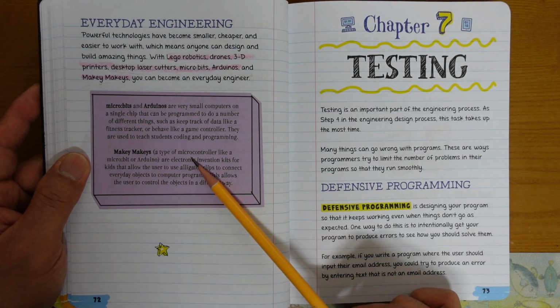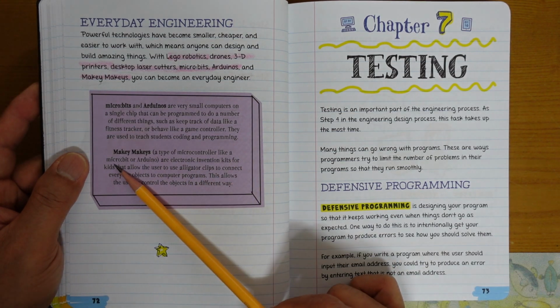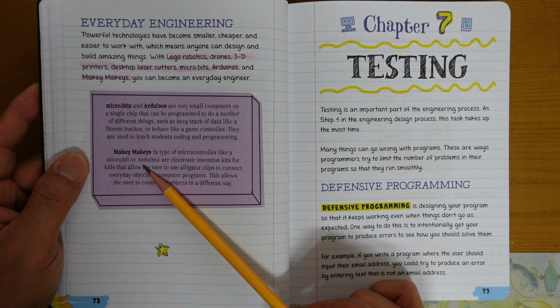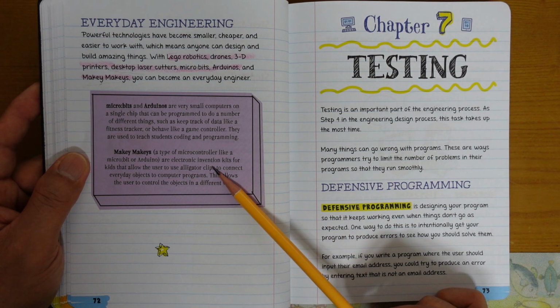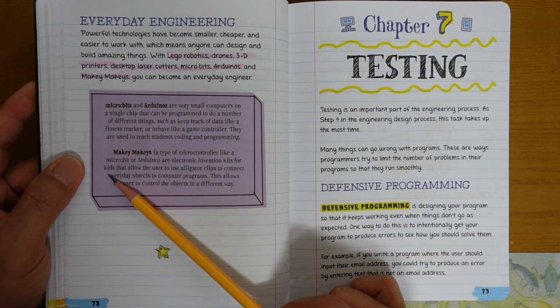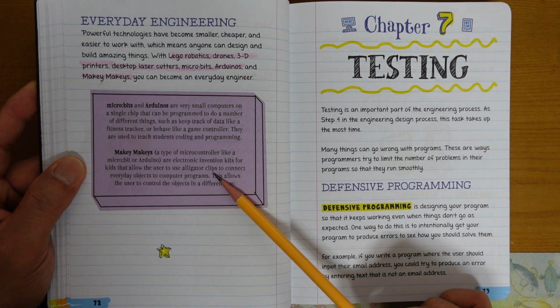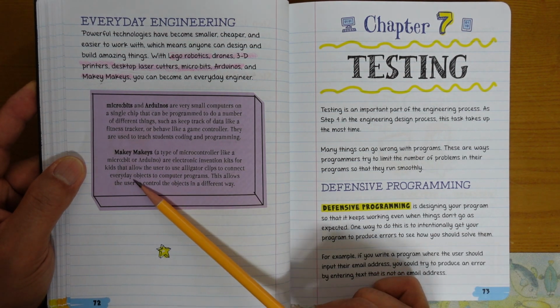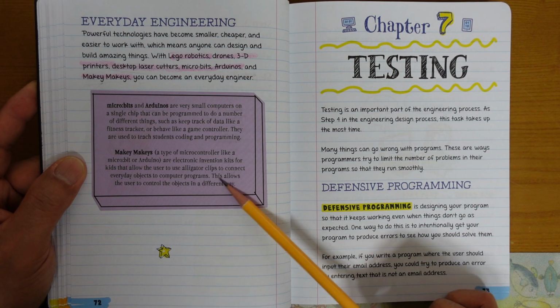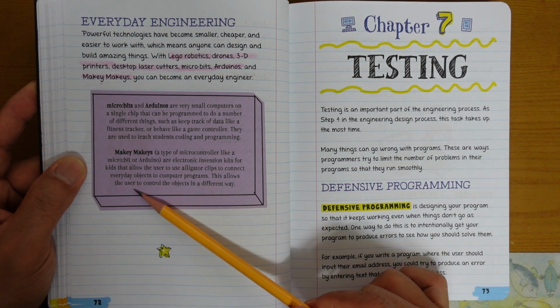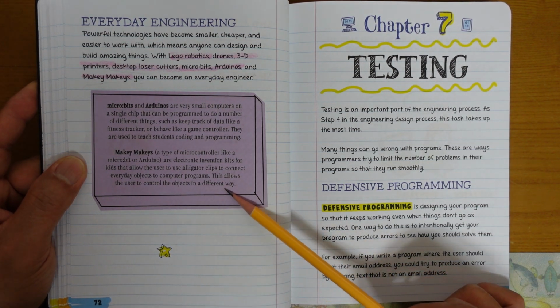Makey Makey, a type of microcontroller like a micro:bit or Arduino, is an electronic invention kit for kids that allows the user to use alligator clips to connect everyday objects to computer programs. This allows the user to control the object in a different way.